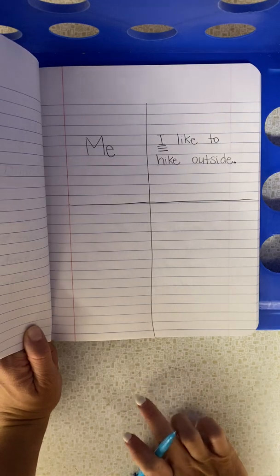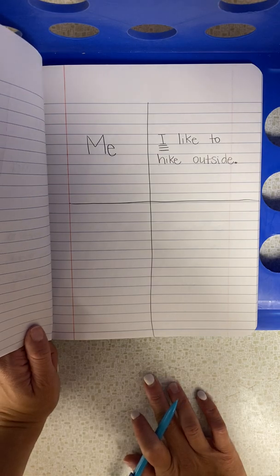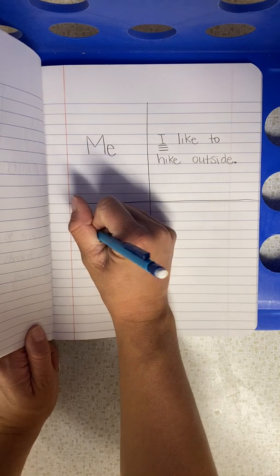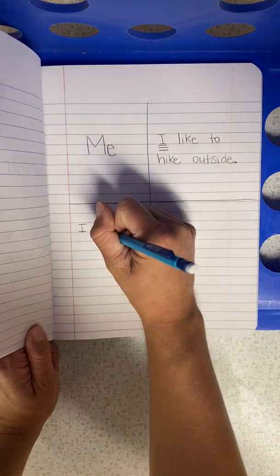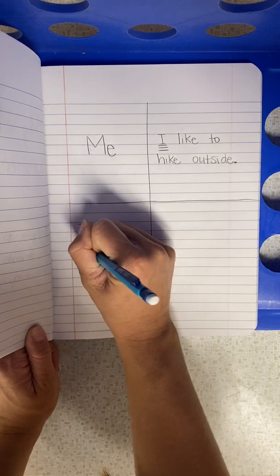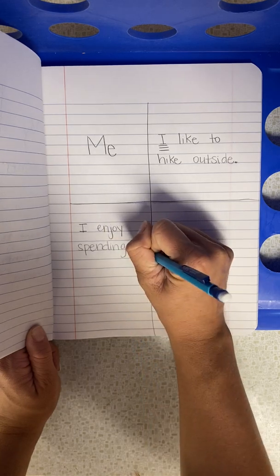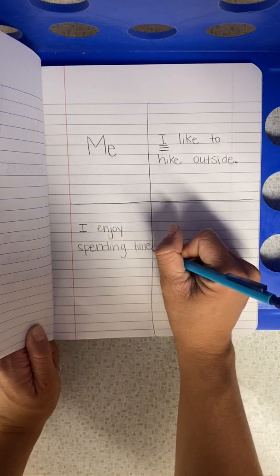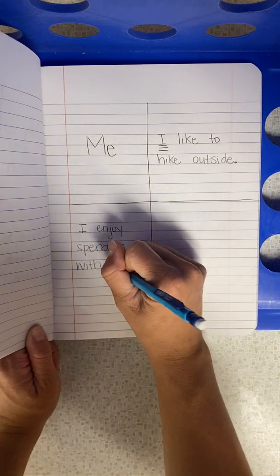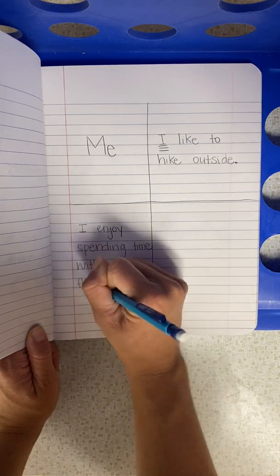So now I want you to think of another thing about you. So I said, I like to hike outside. Then I'm going to tell you that I enjoy spending time. Remember, when I run out of room, I start a new line with my family. And I don't think I can fit it there, so I'm going to go ahead and write it here.